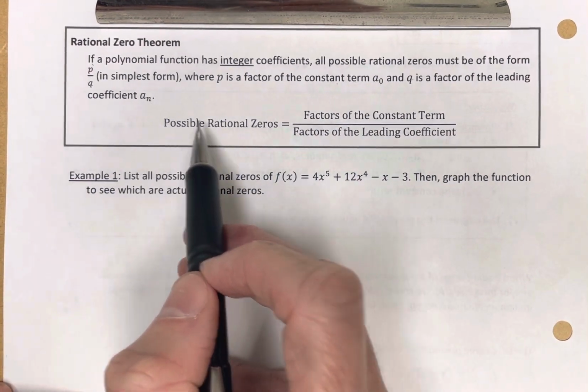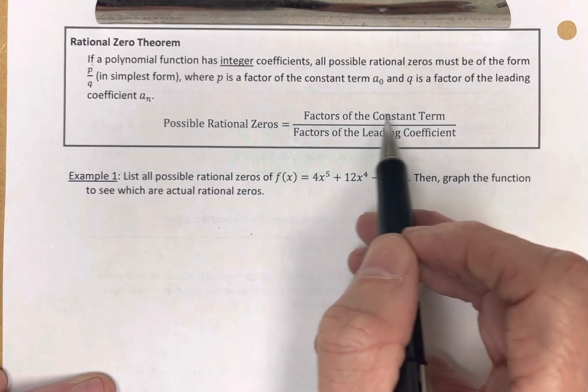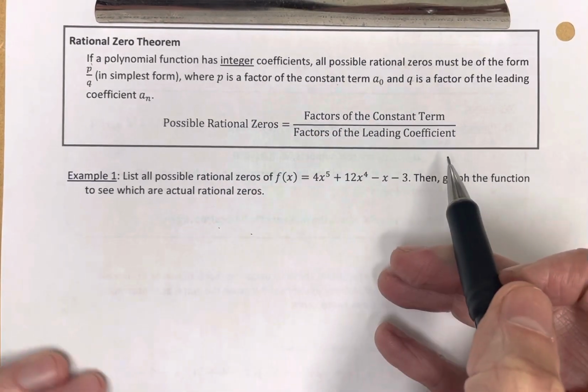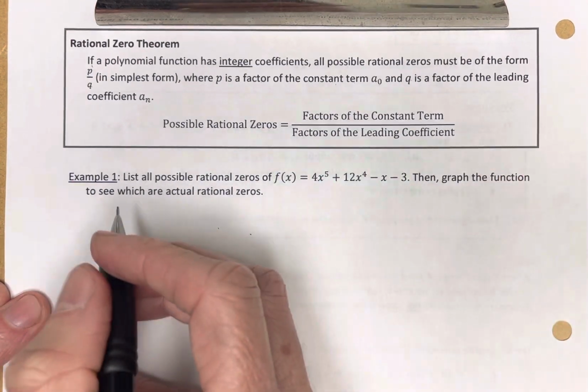So your possible rational zeros are the factors of the constant term over the factors of the leading coefficient. Let's take a look.